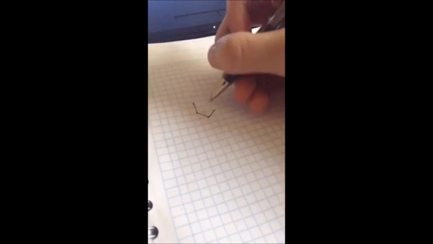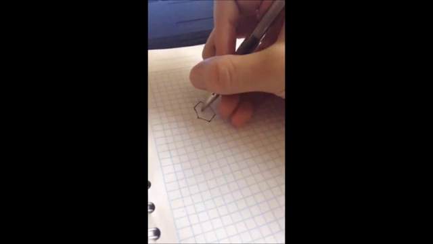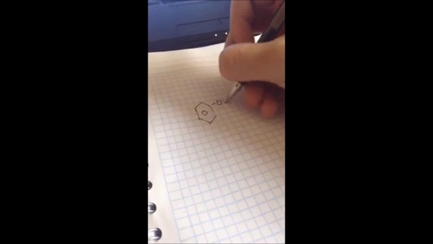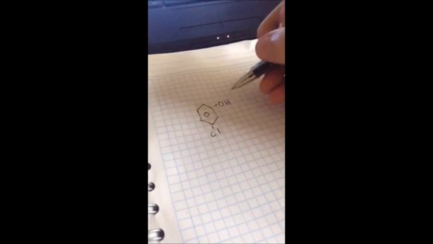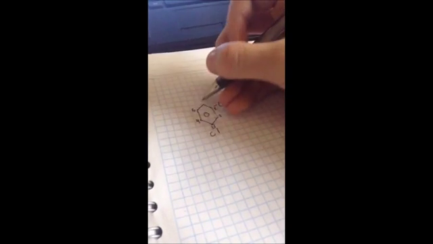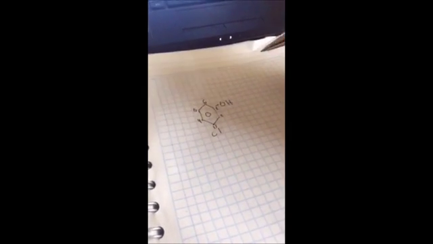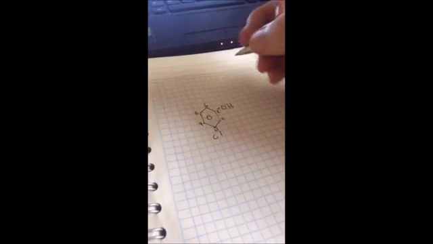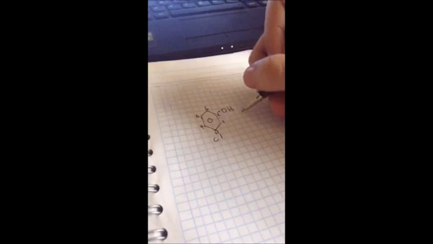Here's an easy example of naming aromatic compounds. Here we have our benzene ring, and we have OH and chlorine. Since OH is our highest priority, we're gonna put a number 1 and count clockwise. Since the OH on a benzene is called phenol, that is gonna be our parent name.